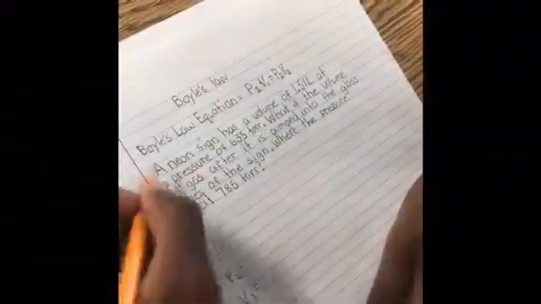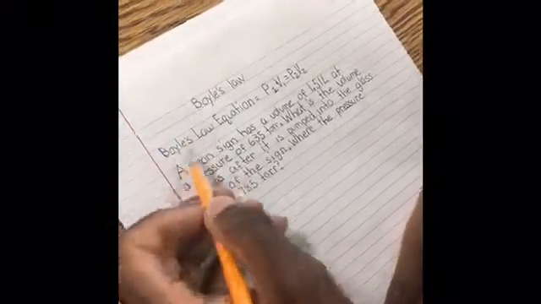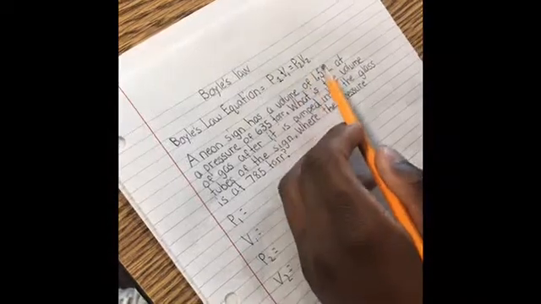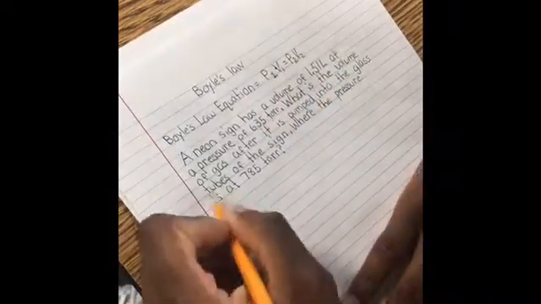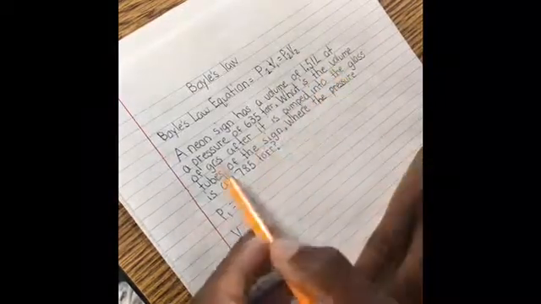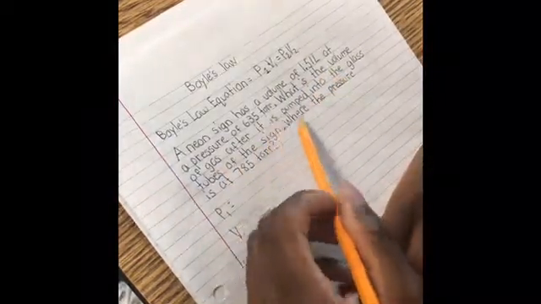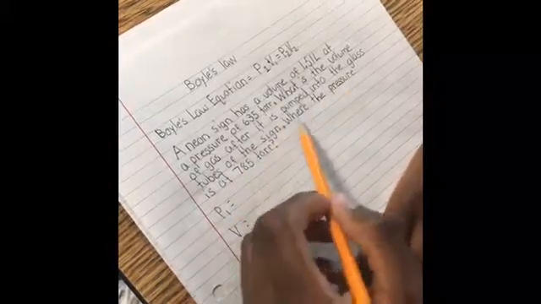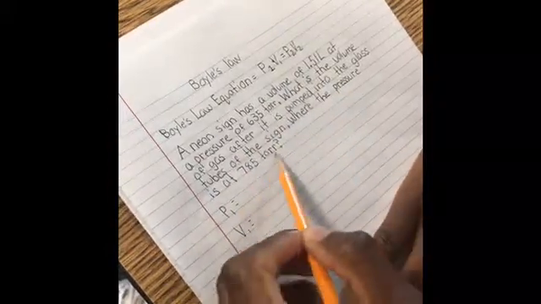One of the gas relationships is Boyle's law, and the equation for Boyle's law is P1 times V1 equals P2 times V2. The example problem says a neon sign has a volume of 1.51 liters at a pressure of 635 torr. What is the volume of gas after it is pumped into the glass tubes of the sign, where the pressure is at 785 torr?